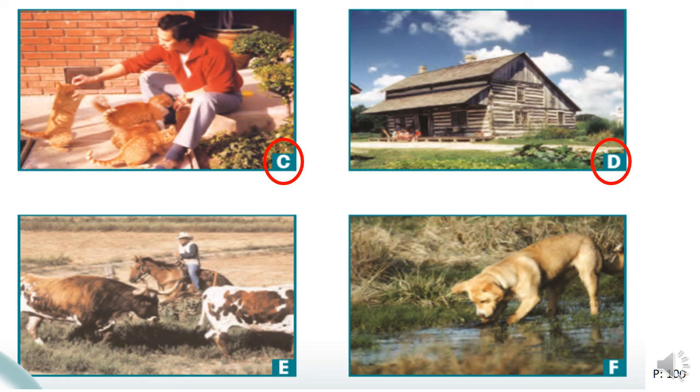In E, the man allowed these animals to get outside their shelter in order to find their food. Is it good to do that? Yes, sure. The last picture here, the dog is drinking water from a river or sewage, it could be. So, the water is not clean. In this way, am I caring for this domestic animal? Sure, no. So, I must not circle F.